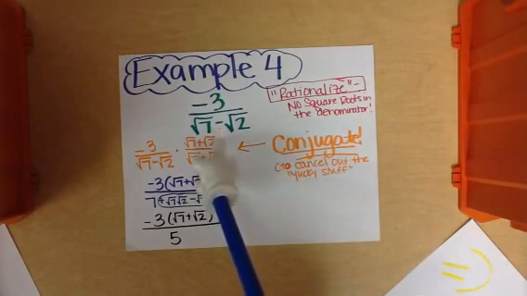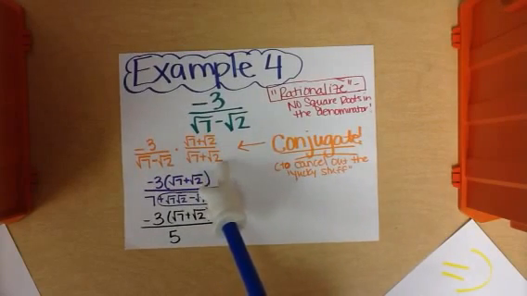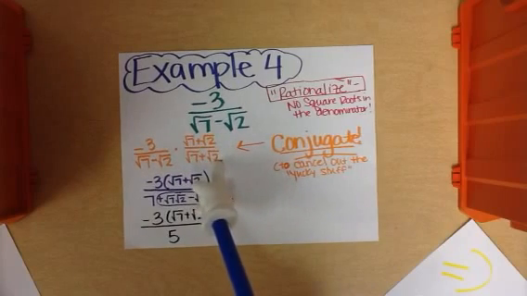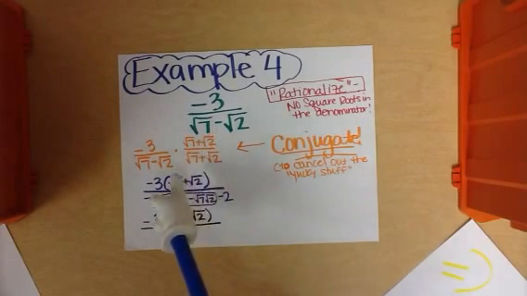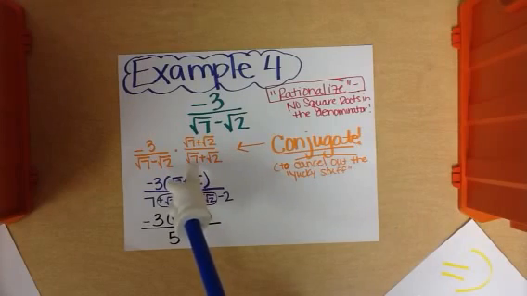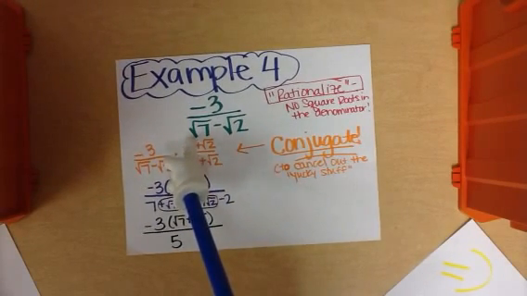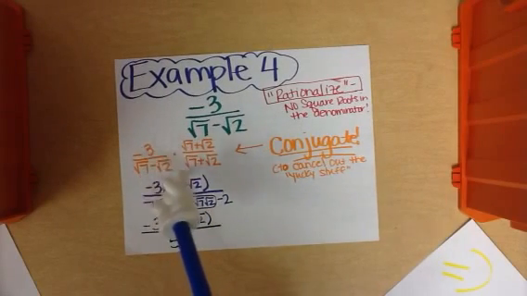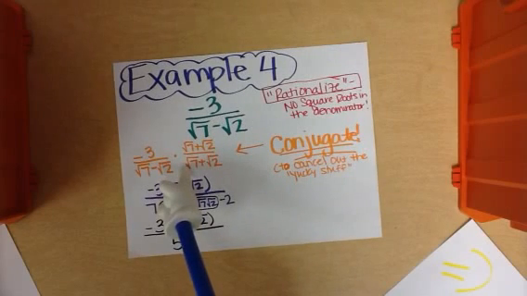So, if I multiply this times the square root of 7 plus the square root of 2, when I multiply here by this negative 2 and then this positive 2, it cancels it out. So I'm going to multiply it by, like I said, the square root of 7 plus the square root of 2. Same thing on the top as the bottom, because if I multiply by the exact same thing on the top of my fraction as on the bottom, it equals 1, which is beautiful. We love multiplying by 1 because it doesn't change anything.